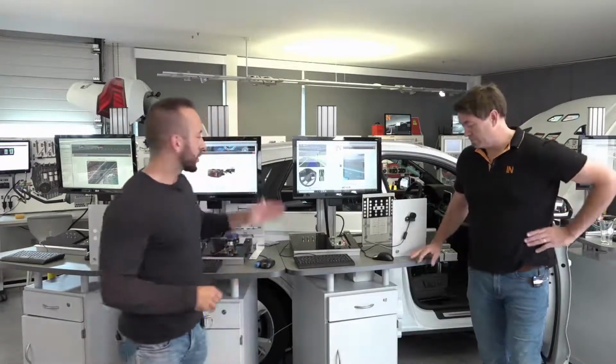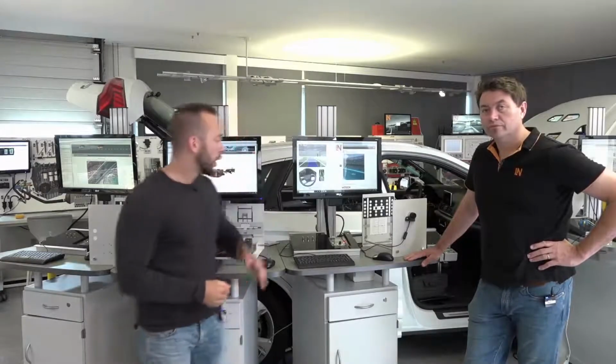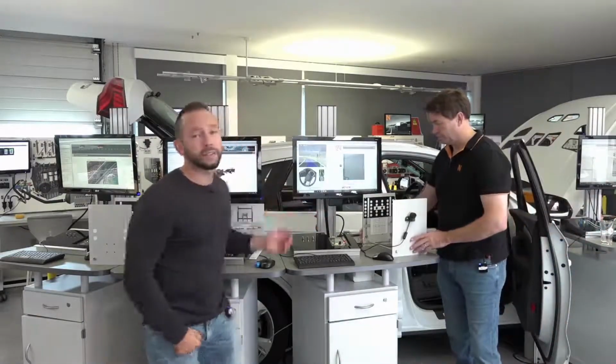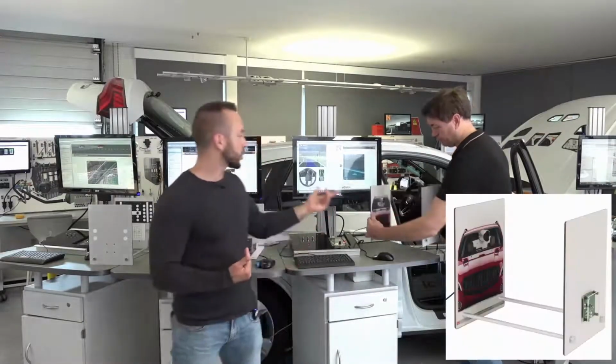Absolutely. Hello from my side as well. Great to be here. So like Daniel said before, we're going to start and show you now the most important components of the ADAS system and how to do the calibration. We start directly here on the right hand side. This is the so-called active lane assist. The active lane assist works with the front camera. Daniel is showing that to us.